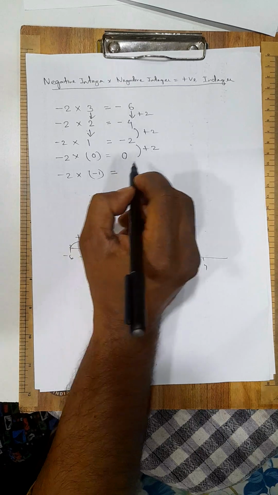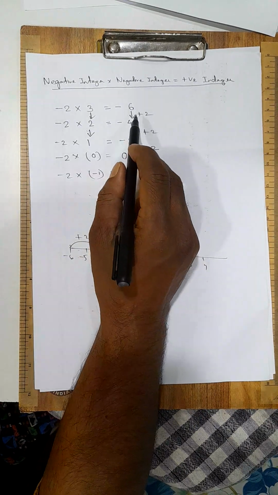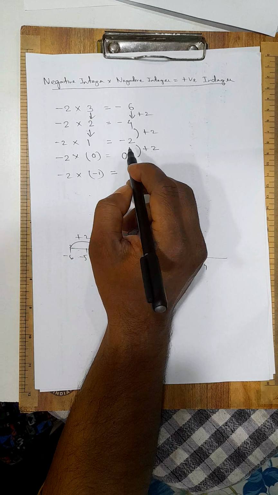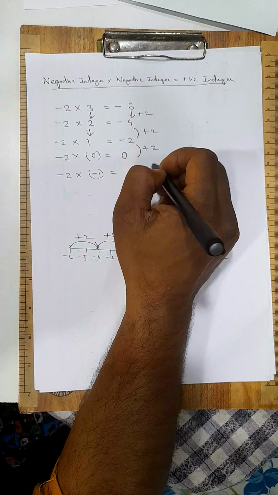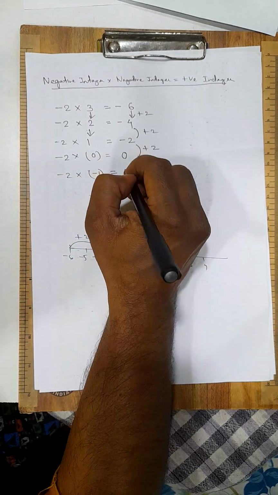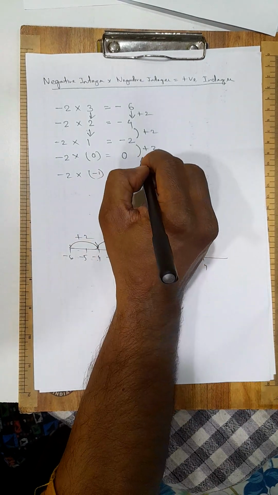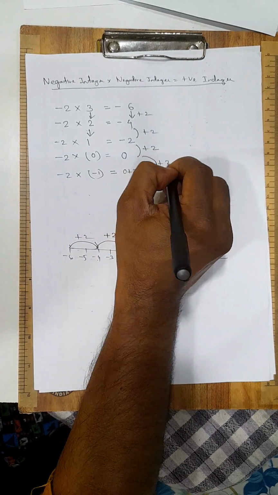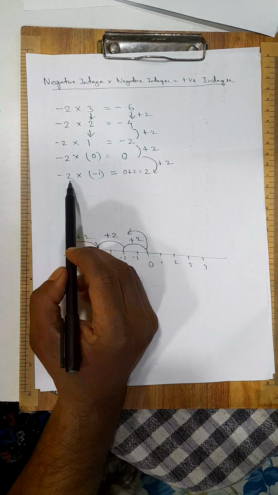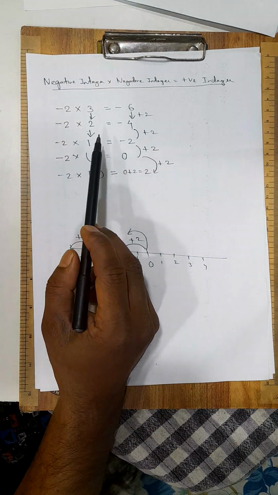So the answer is, now on the right hand side you see it is increasing by 2. So what is 0 plus 2? 0 plus 2 means the answer is 2. Right? So we got the answer here.